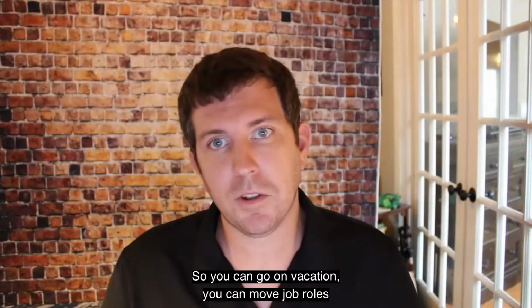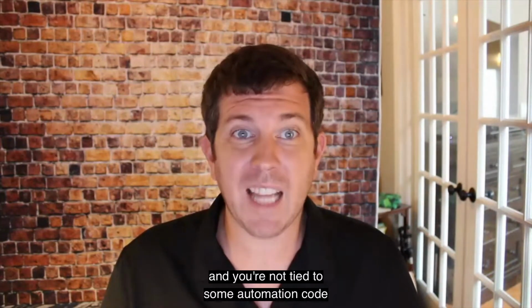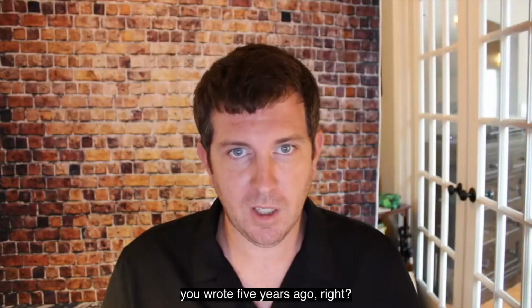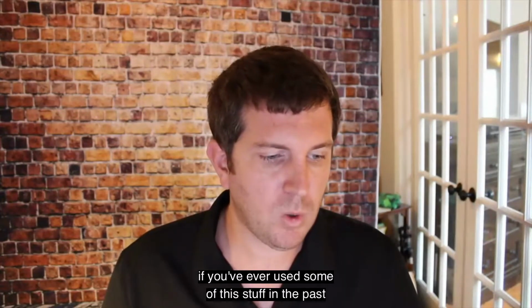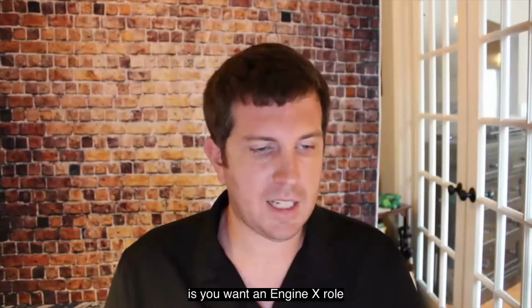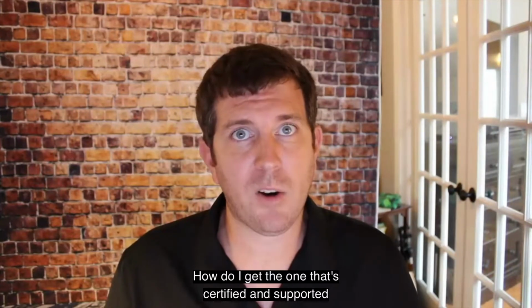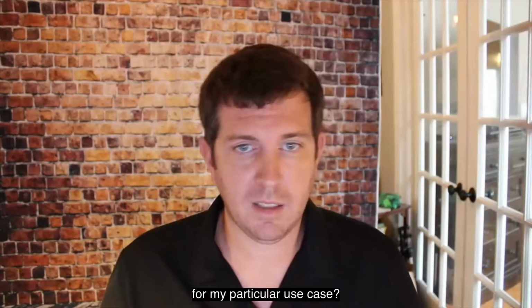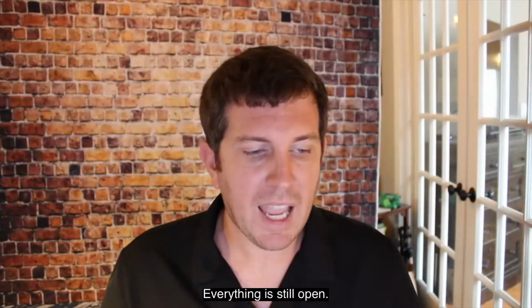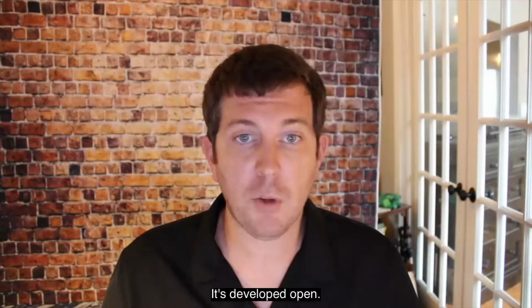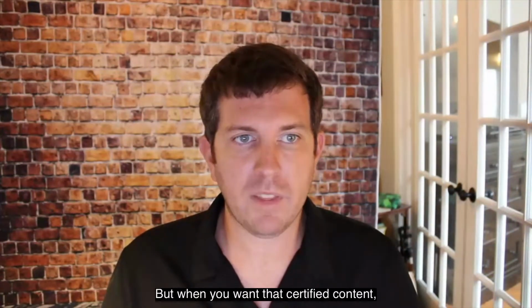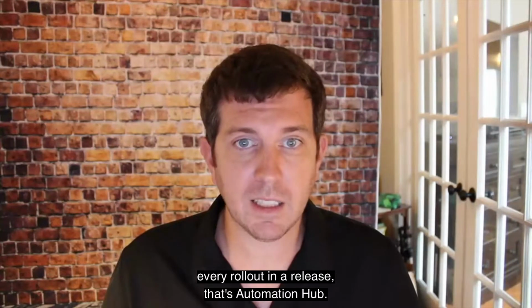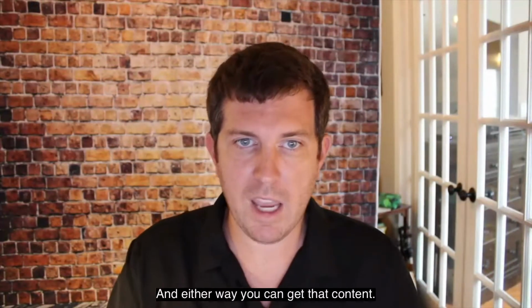So you can go on vacation, you can move job roles, and you're not tied to some automation code you wrote 5 years ago, right? This is standard supported automation. And you can kind of see this problem if you'd ever used some of this stuff in the past is you want an Nginx role, and there might be 50 to choose from. How do I get the one that's certified and supported for my particular use case? And that's the difference between Galaxy and Hub. Everything is still open. It's developed open. Our partners do a lot of stuff in the open. Everything we do at Red Hat's in the open. But when you want that certified content that we roll out in a release, that's Automation Hub. And either way, you can kind of get that content.